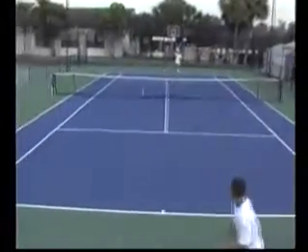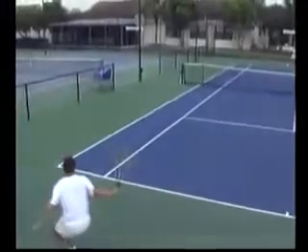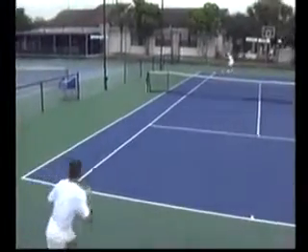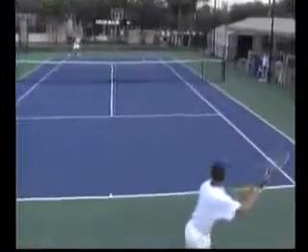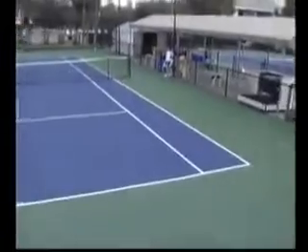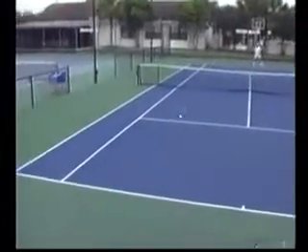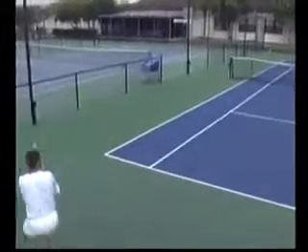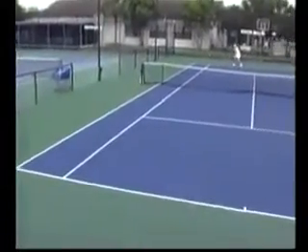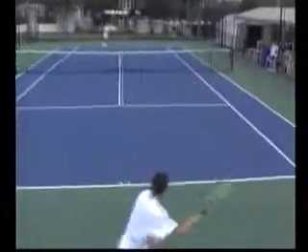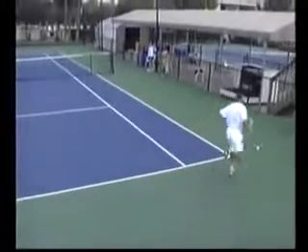Let's take another look at this same point. Notice how Greg moves in tight to the baseline, even giving Martin less time to recover. Greg has several options to capitalize on these open court opportunities. As he takes Martin corner to corner, he could also have hit behind Martin, or even drop shot. All these options were made possible because of Martin driving the ball repeatedly down the line in the rally.